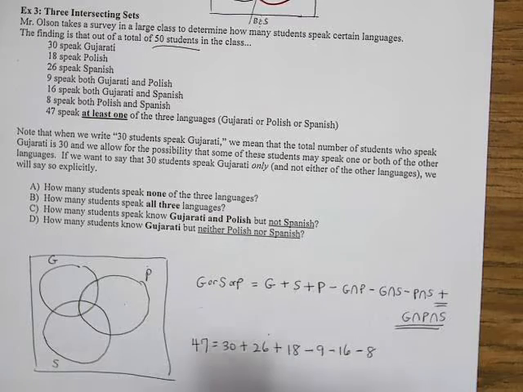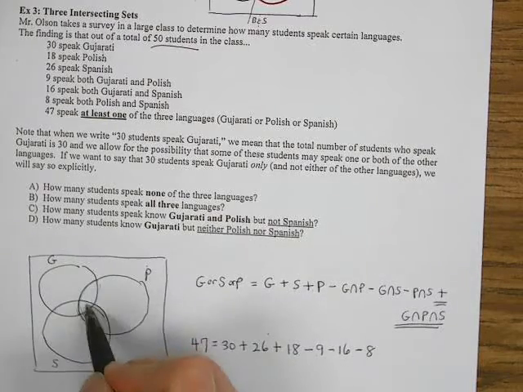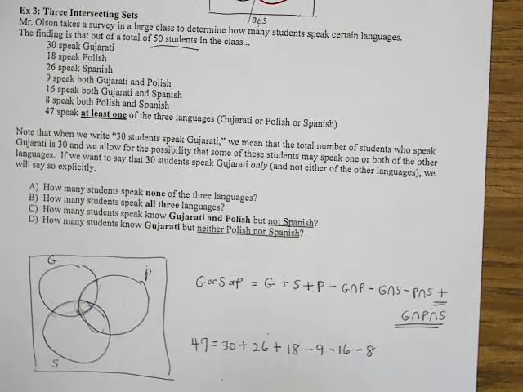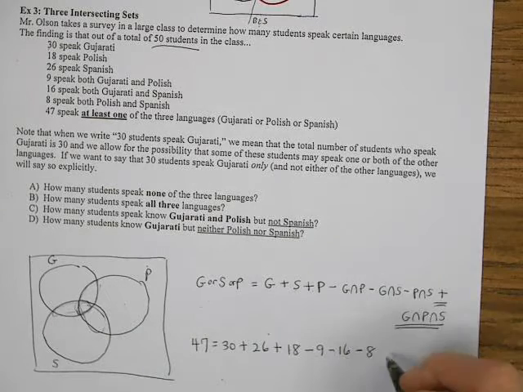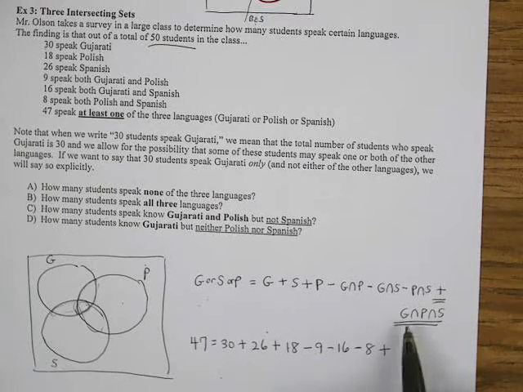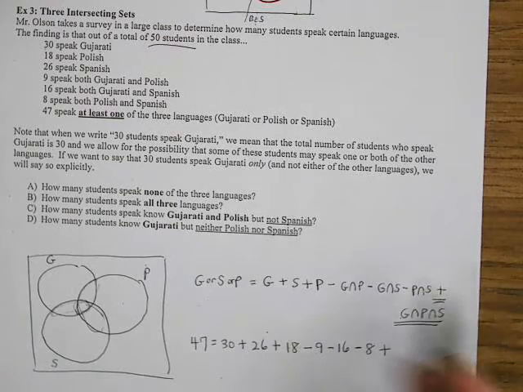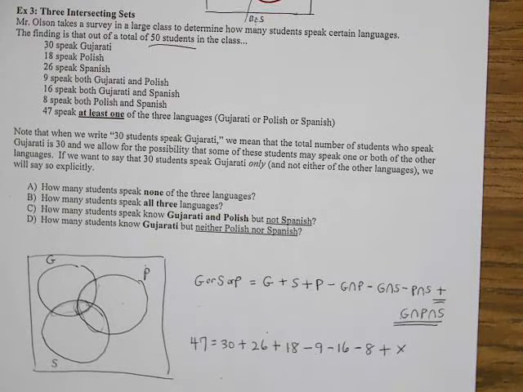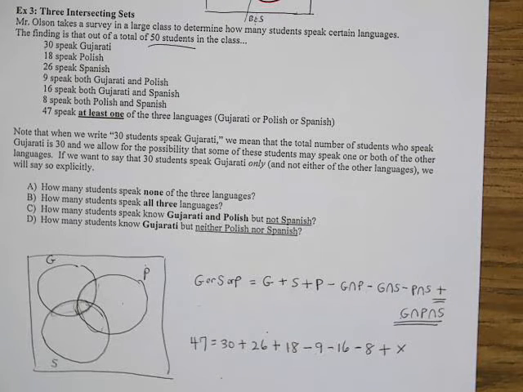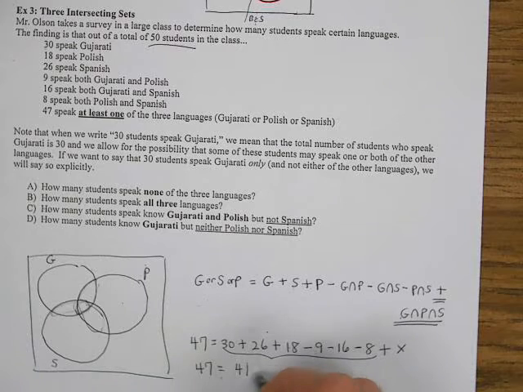By subtracting these 3 footballs, I've eliminated that middle piece, so now I have to add that back in. How many speak all Gujarati, Polish, and Spanish? Well, I don't know that number. That's the piece that's not given to us. So I'm going to call that X. So 47, if I compute this on my calculator, I get 41 plus X. So that means X equals 6.